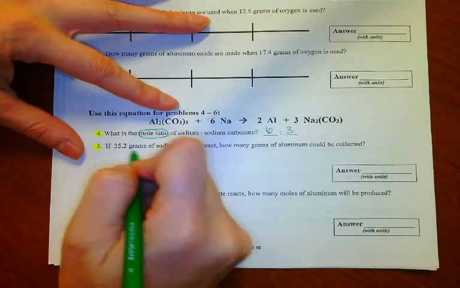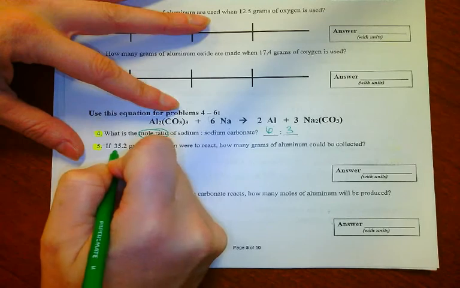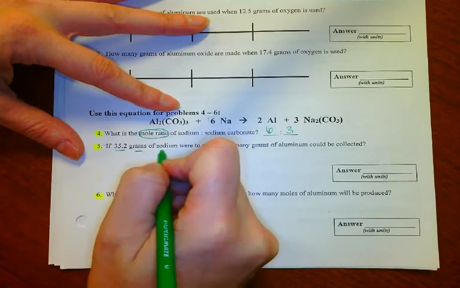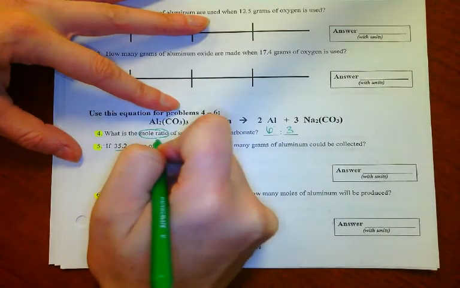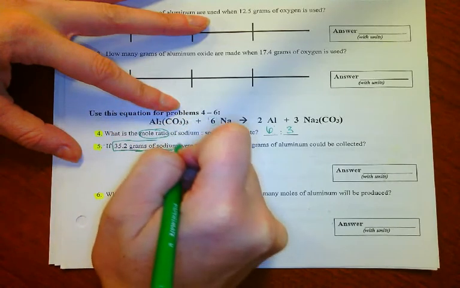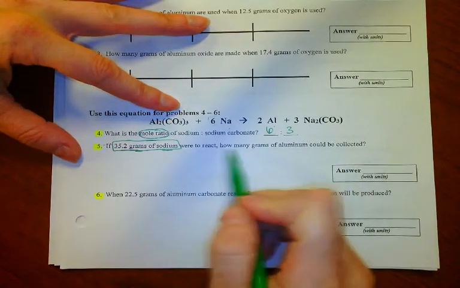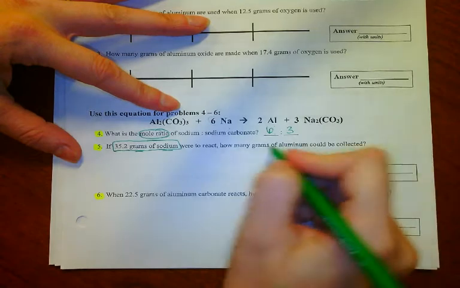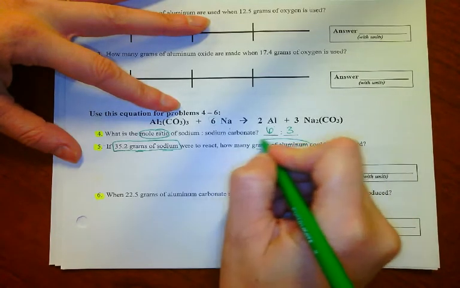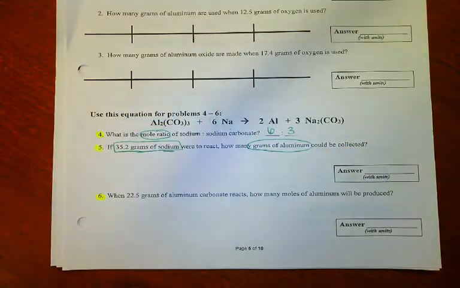Okay, so if 35.2 grams of sodium, there's my given number, unit, and compound. Alright, so I'm going to box this whole thing in as my given. Were to react, how many grams of aluminum could be collected? That's what they're asking me to find. It's grams of aluminum. So I boxed my given, I've circled my unknown.